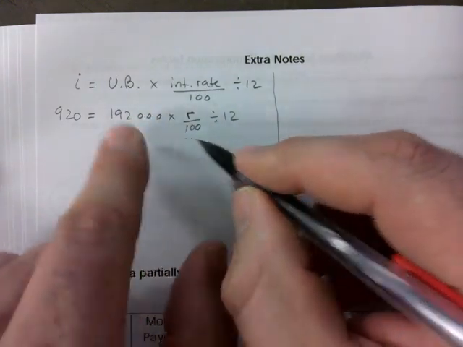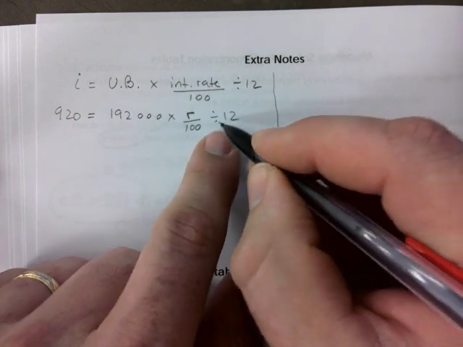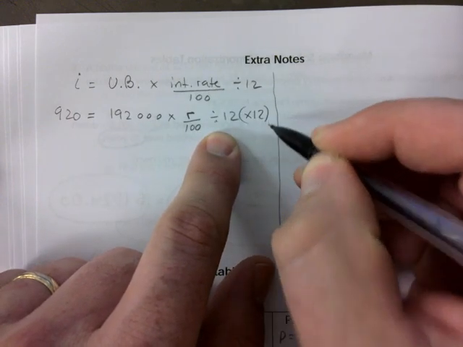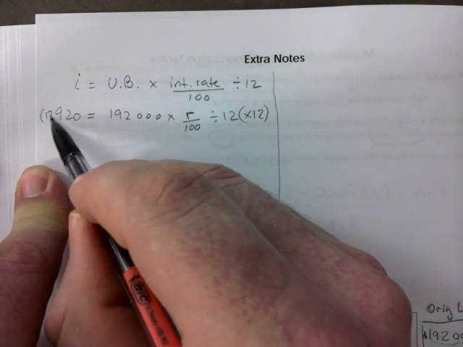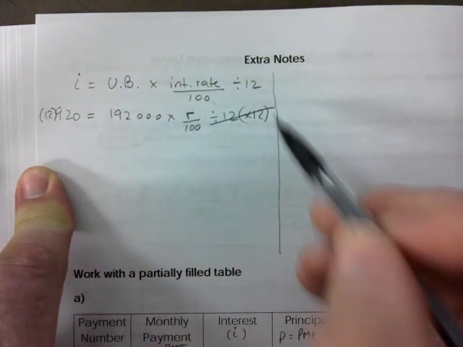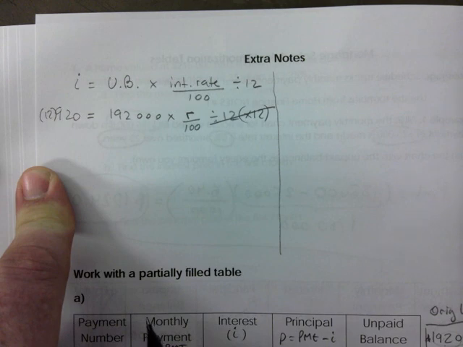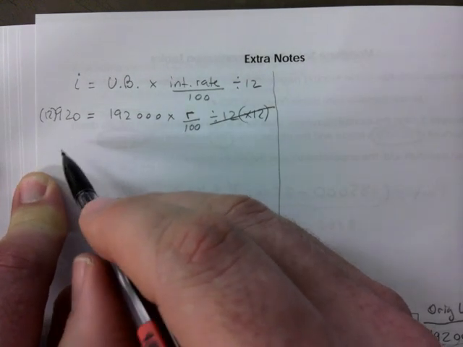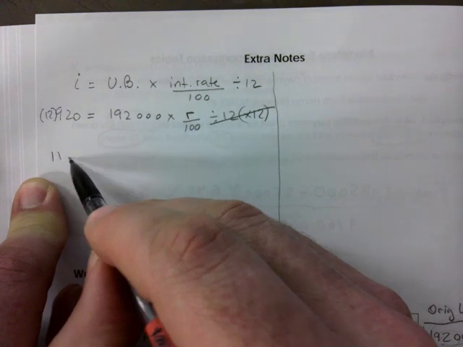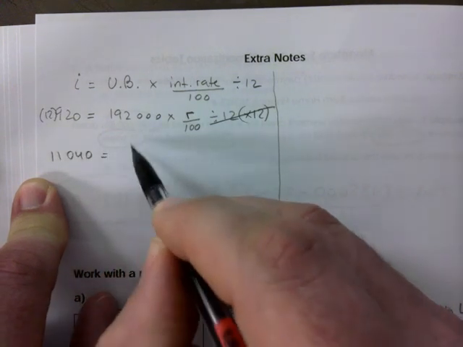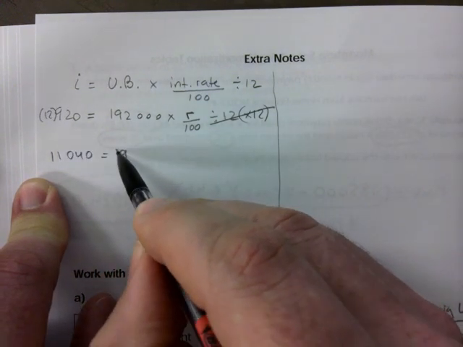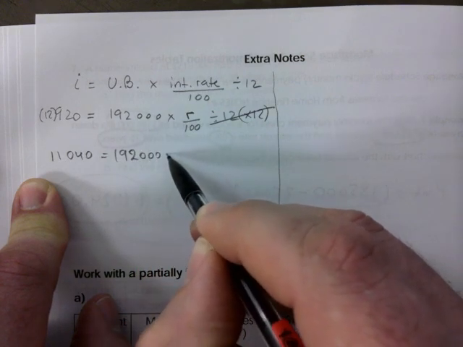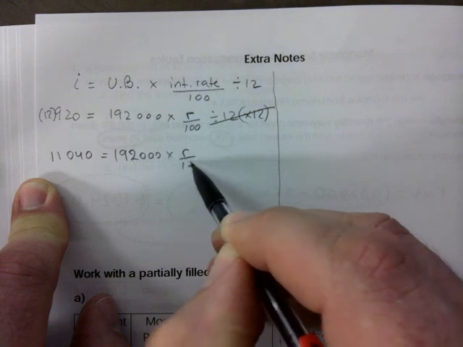So you're like, hey, there's so much stuff going on. I'm going to get rid of this. I'm going to go with times 12 on both sides. And then I can cancel out those two 12s there. 12 times 920 is 11,040. That leaves me with 192,000 times R divided by 100.